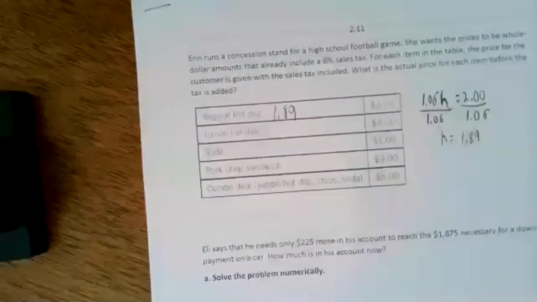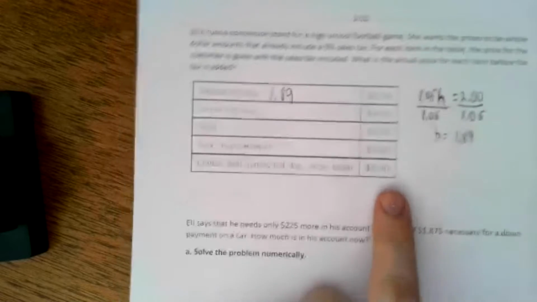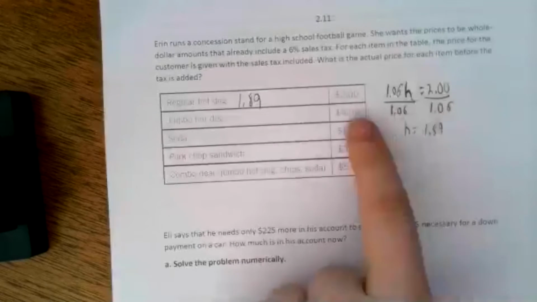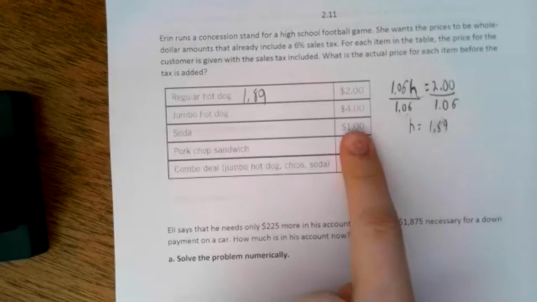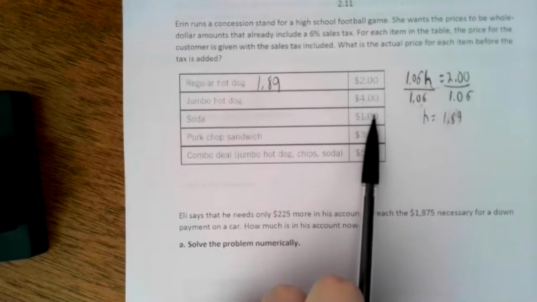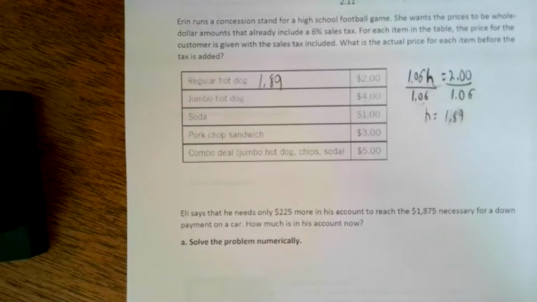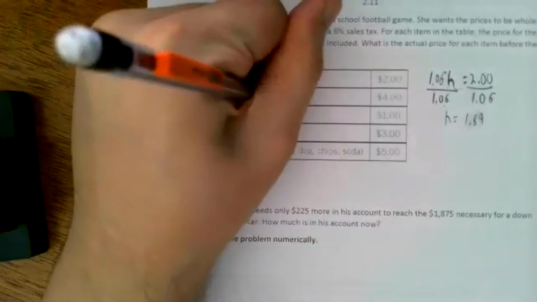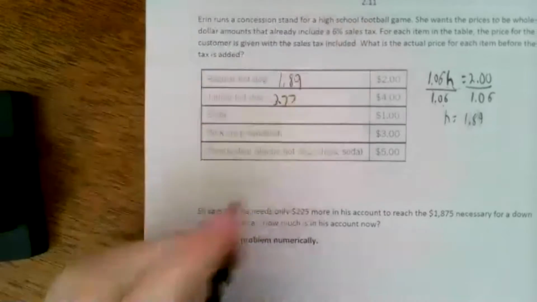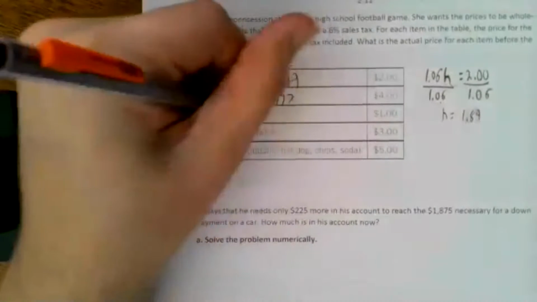And I can go through this same process for every single one of these, right? But instead of having $2 on the right, I have $4, or the next one I have $1, and the next one I have $3, and so on. So for each one I'm just going to divide this amount by 1.06, which is the sales tax. If I do $4 divided by 1.06, we get $3.77. If I do $1 divided by 1.06, we get 94 cents.